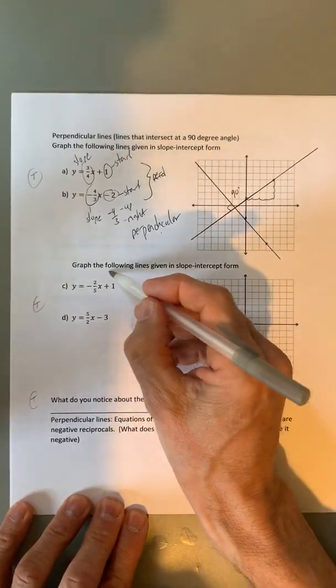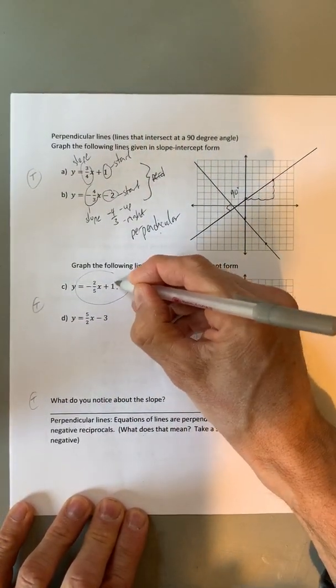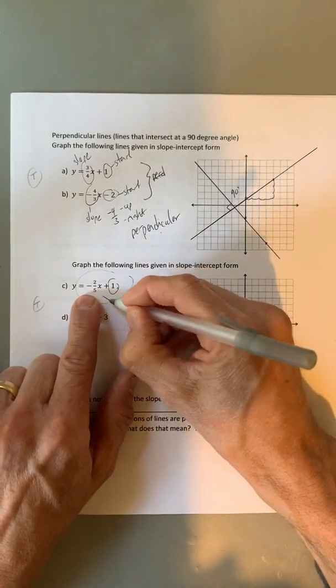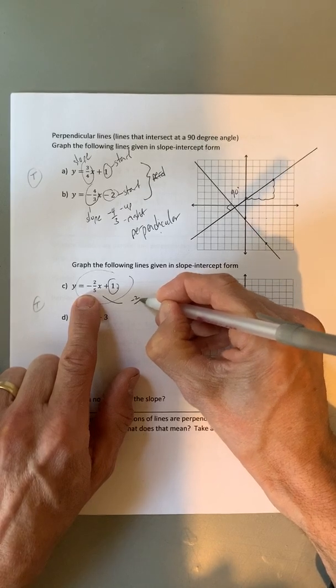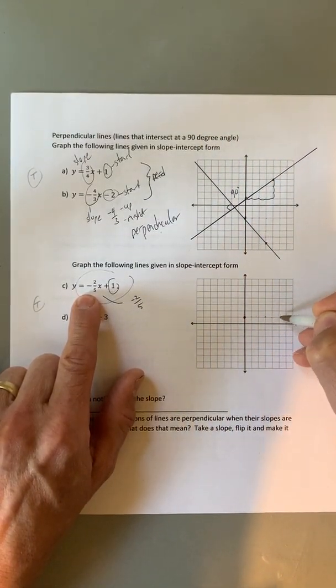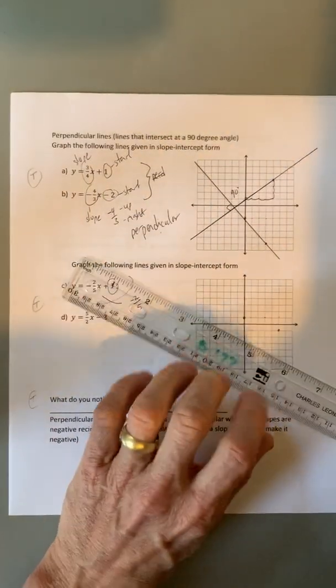Here we're going to graph -2/5x plus 1. So we do the start. Let's make it -2/5. So we go to the right 5, 1, 2, 3, 4, 5, down 2, 1, 2. That's our first line.